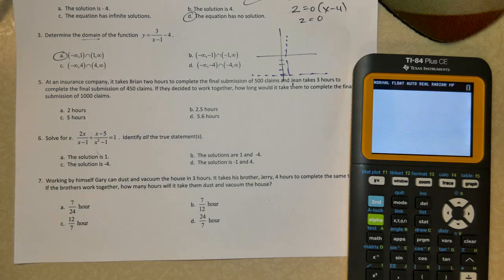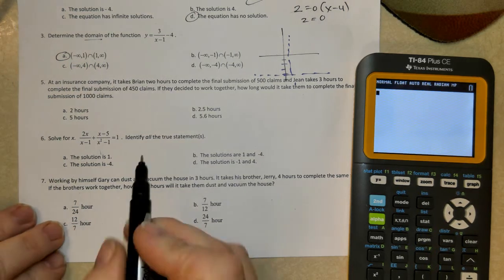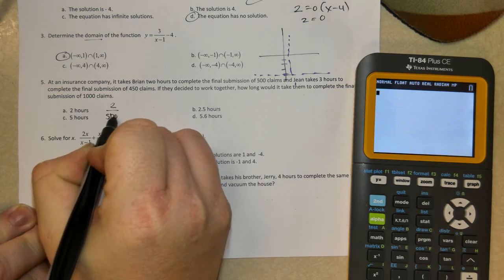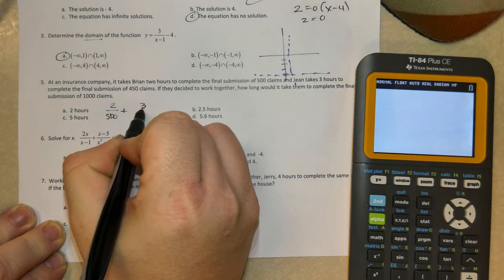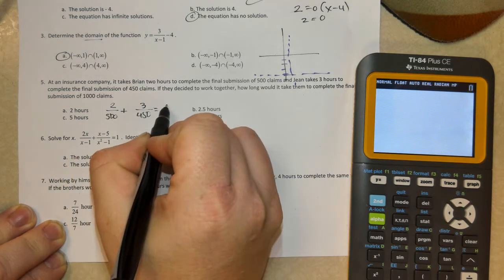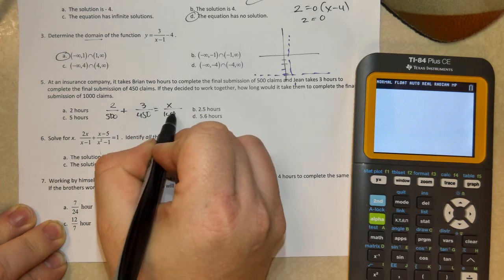At an insurance company, it takes Brian 2 hours to complete the final submission of 500 claims. It takes James 3 hours to complete the final submission of 450. If they decide to work together, how long would it take to complete the final submission of 1,000 claims? So normally we say things like this. Brian does 2 hours for 500, and James can complete the same type of task in 3 hours for 450. Working together, how long does it take them to do 1,000?